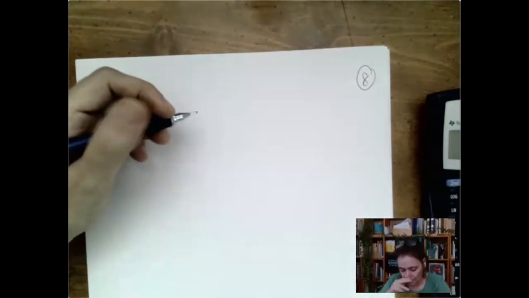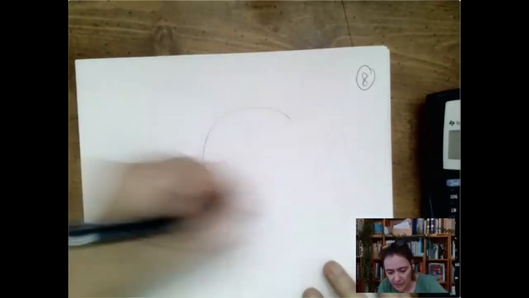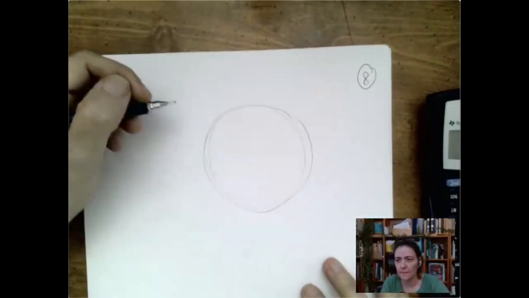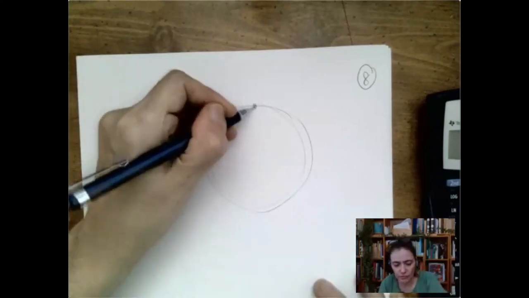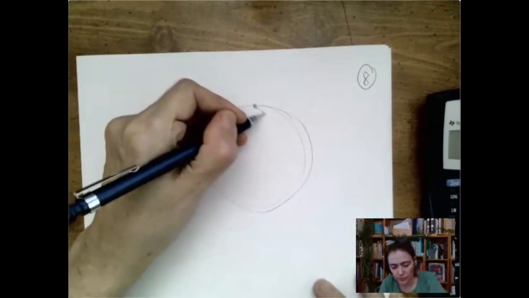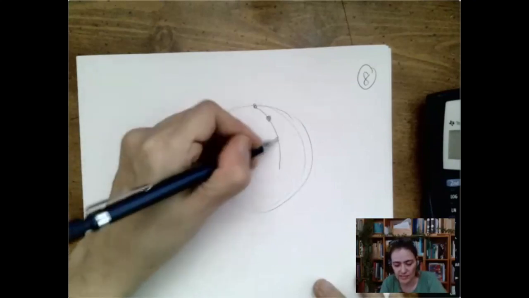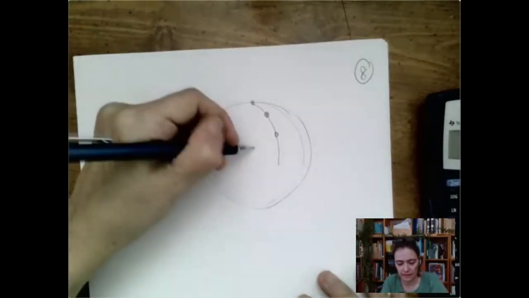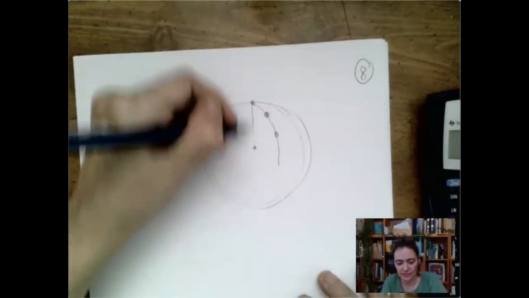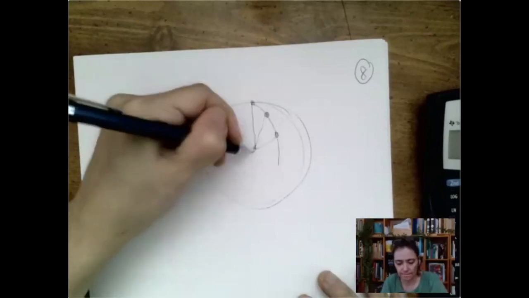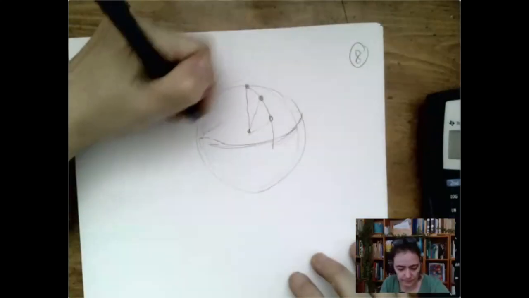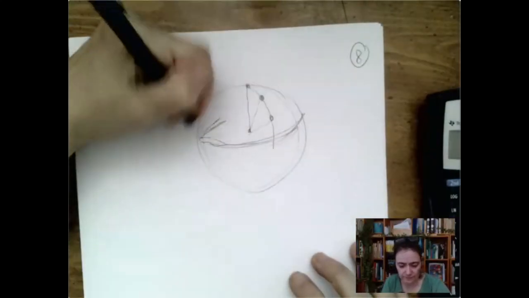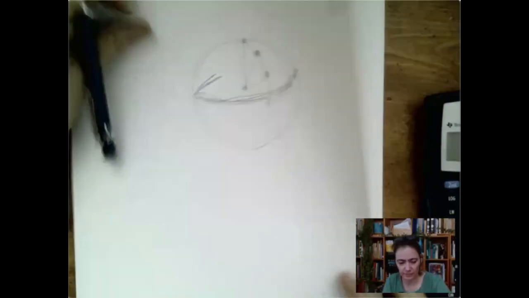So here is the Earth, and being on the same longitude means that if you go from the North Pole towards the South Pole, you're going to hit the two cities on the same line. This is the center of the Earth. This is the North Pole. I'm not sure I'm helping here. And this is the equator. I'll try one more.